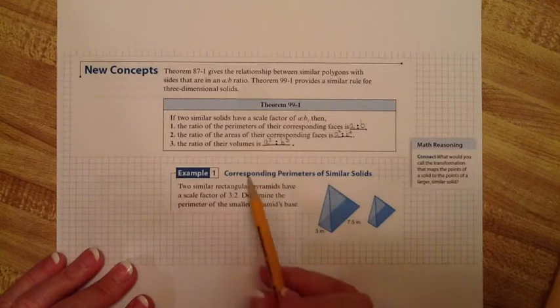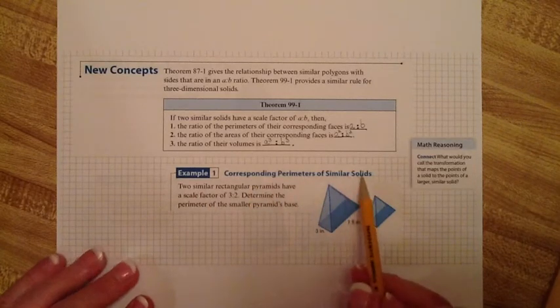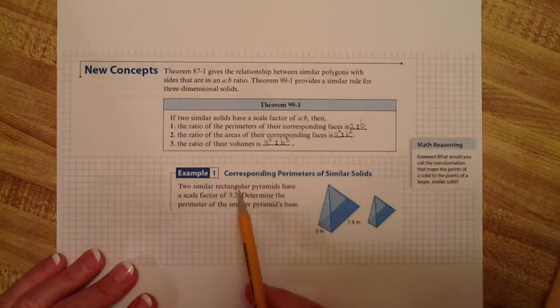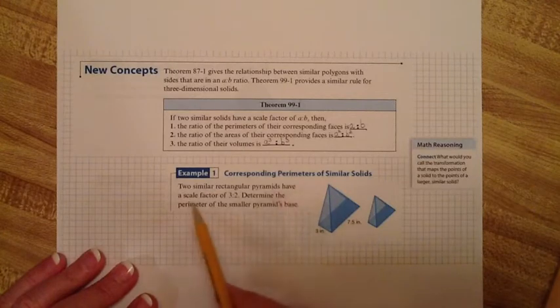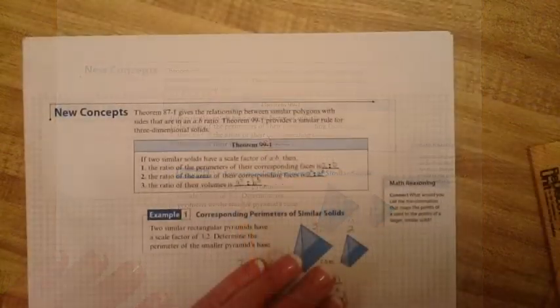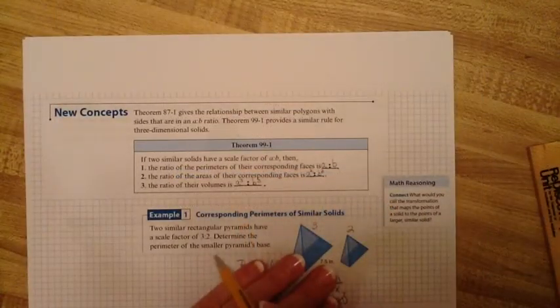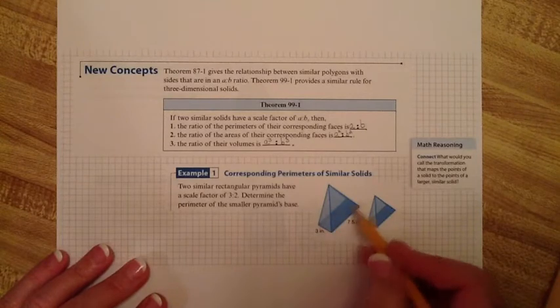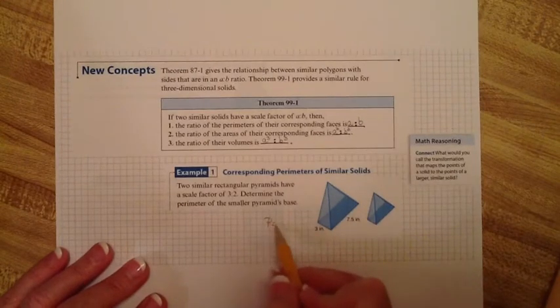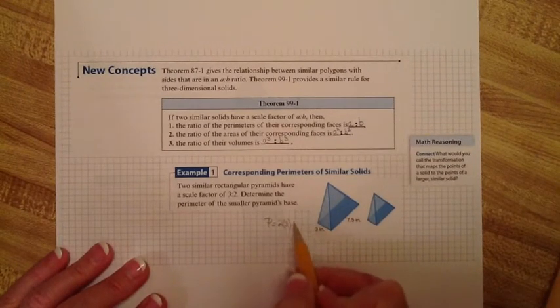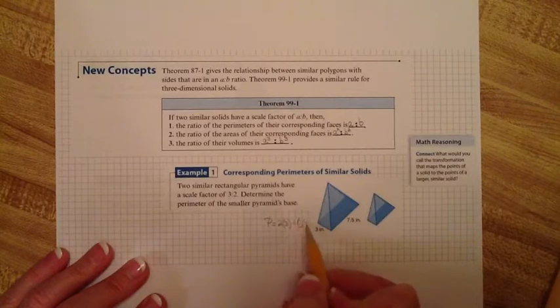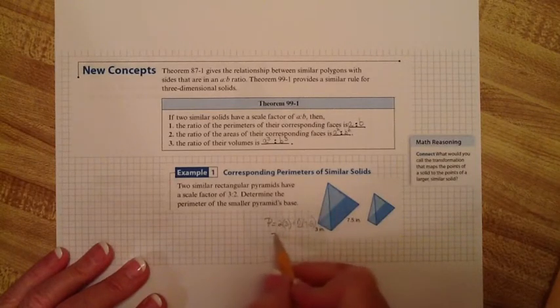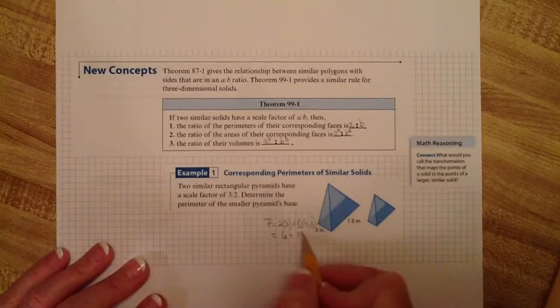Example 1, corresponding perimeters of similar solids. Two similar rectangular pyramids have a scale factor of 3 to 2. Determine the perimeter of the smaller pyramid's base. The larger pyramid's perimeter is 2 times 3 plus 2 times 7.5. So we get 6 plus 15, which is 21.